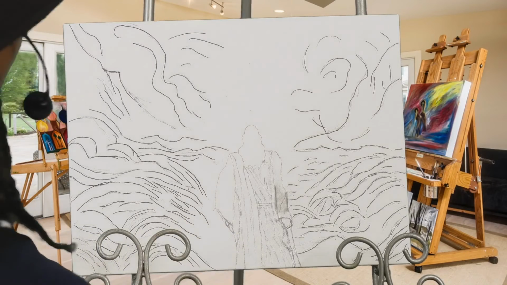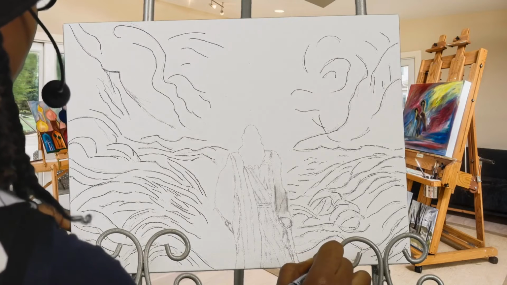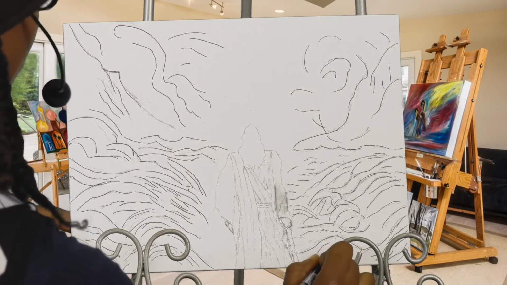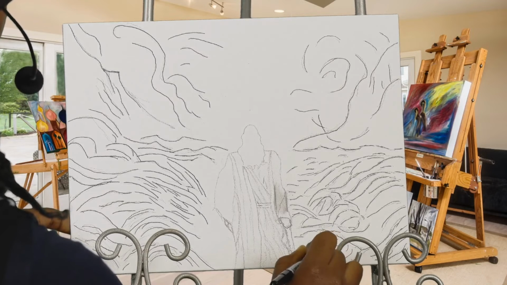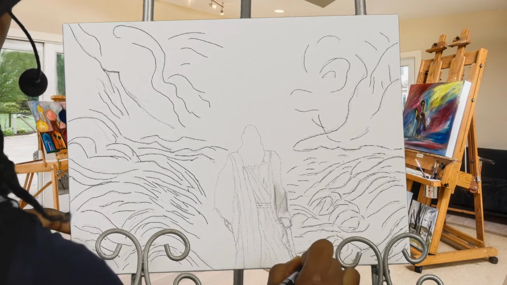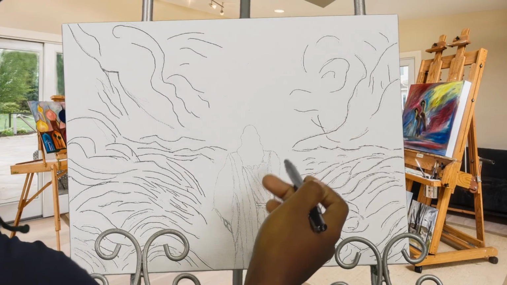Kind of giving us our outline for all of our water. I'm going to add a few more down here. Okay, and this side is pretty good with connecting it to Moses.